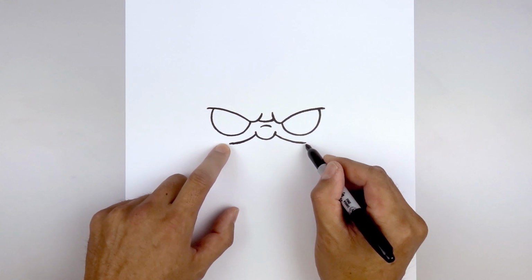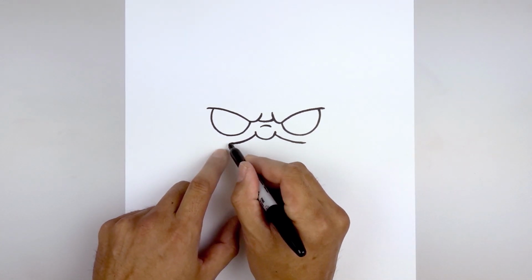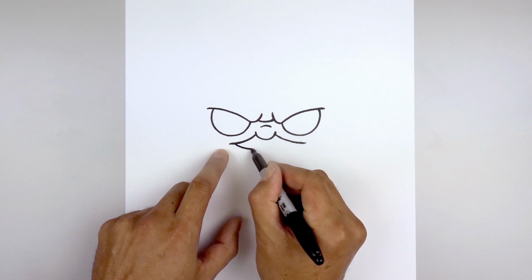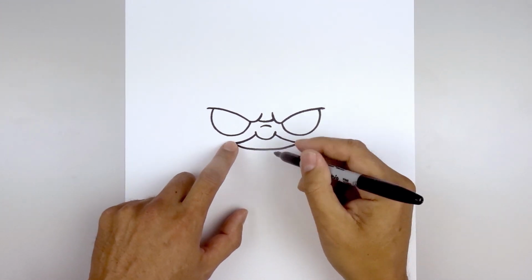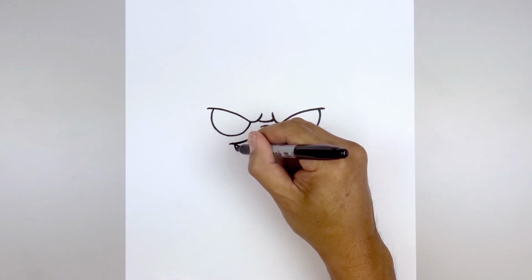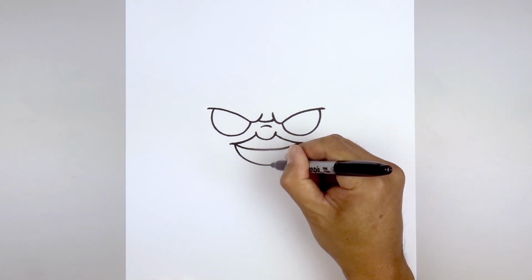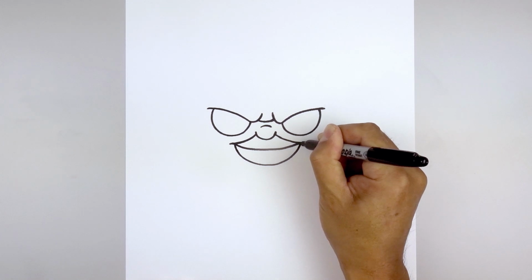And then from the end of the cheeks, we're going to step in, draw the top of the mouth. Let's start on the left. Stepping in, curve down in the middle, and then pull that up on the right. Now I'm going to go back over towards the left side. Let's draw the bottom of the mouth. We're going to come down, round up the mouth, and then go back up.